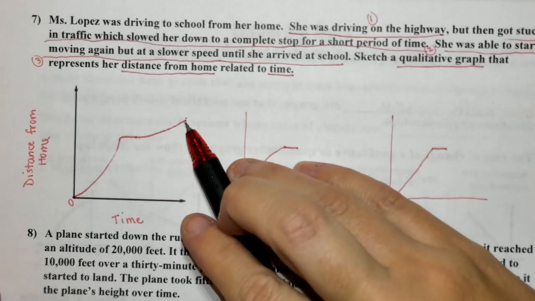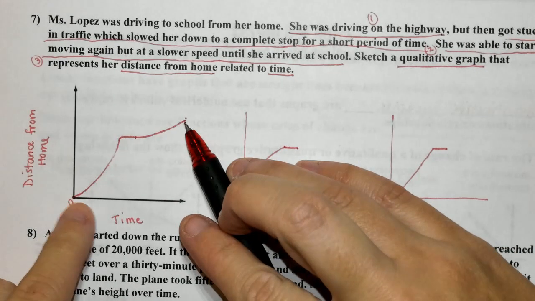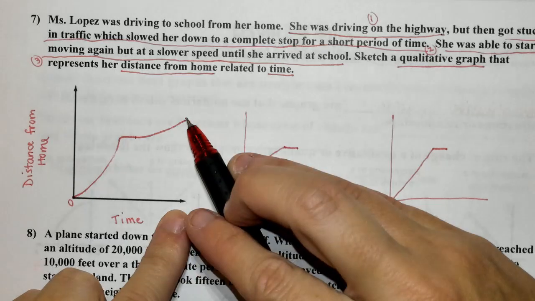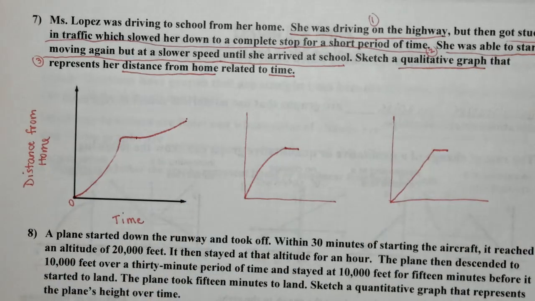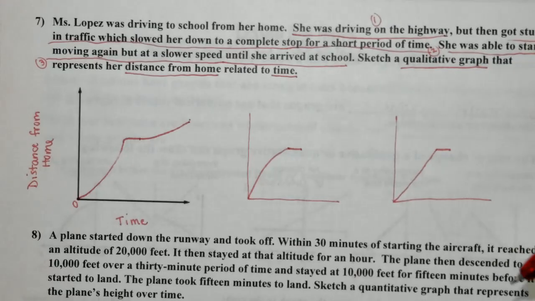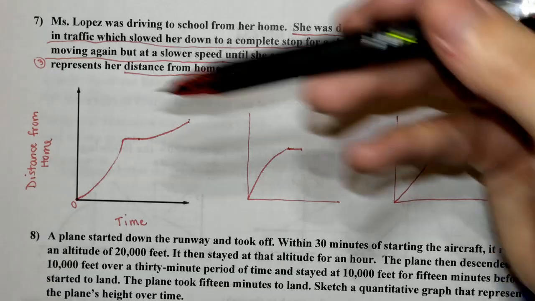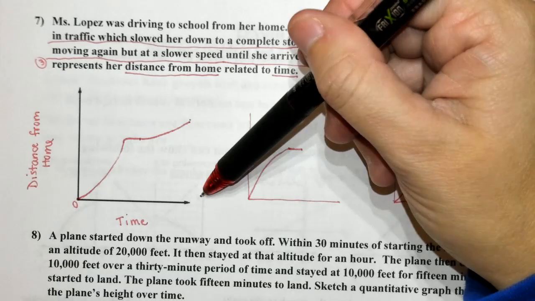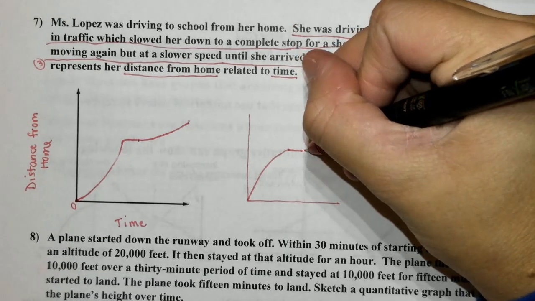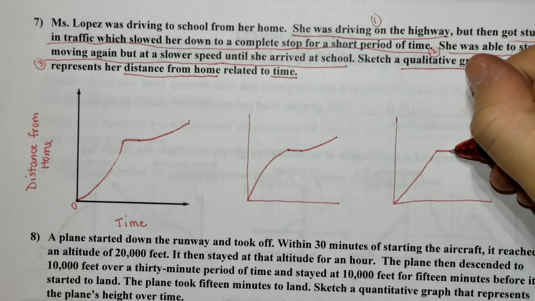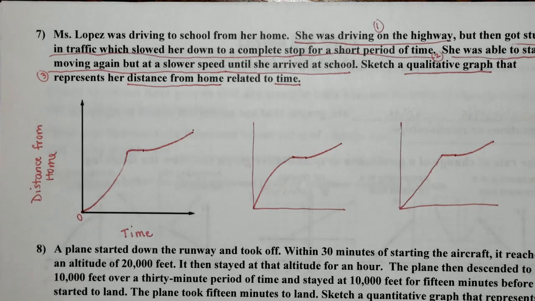But by the time she arrives at school, her distance from home is going to be farther from zero because she's traveled away from her home. She's never getting closer to her home, so her distance from home is never going to decrease. All right, so any of these would be okay.